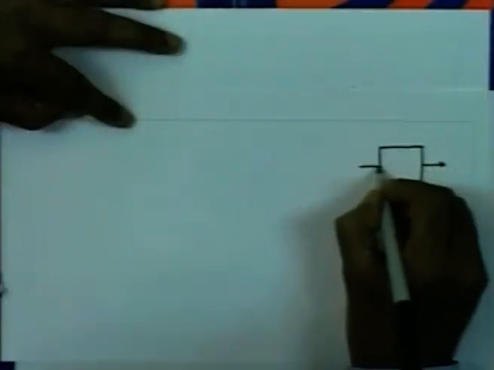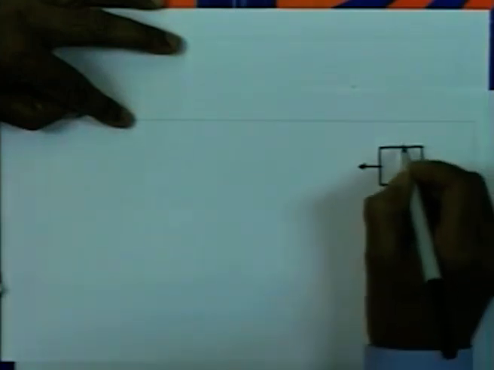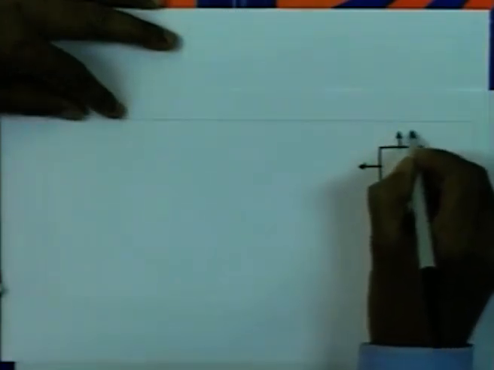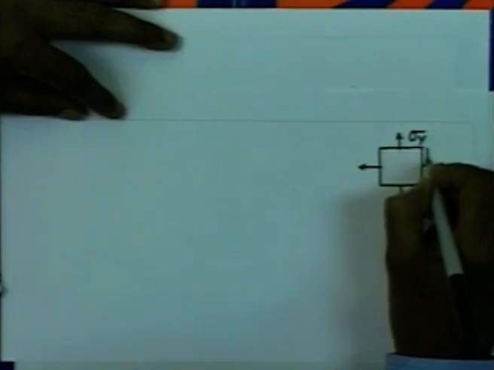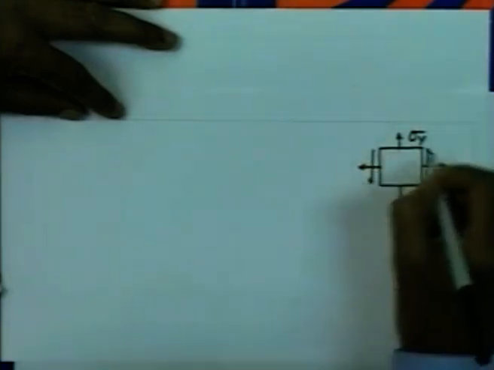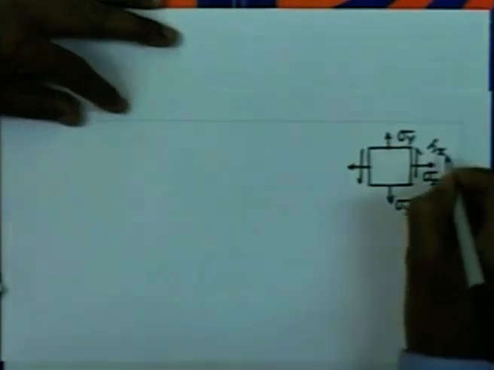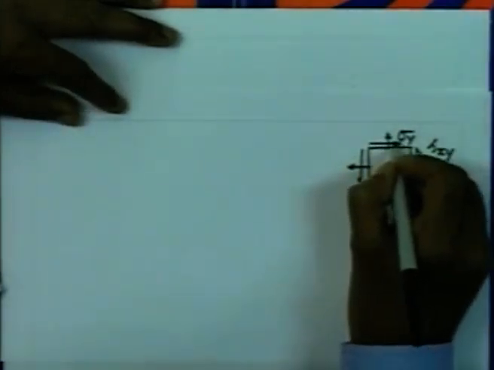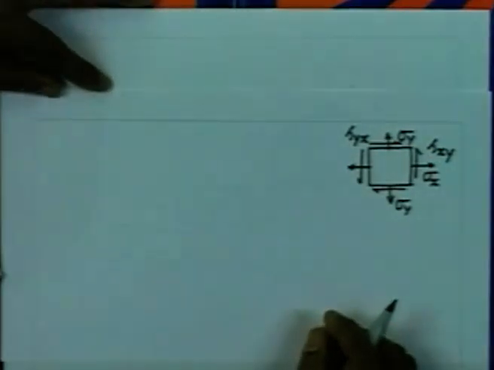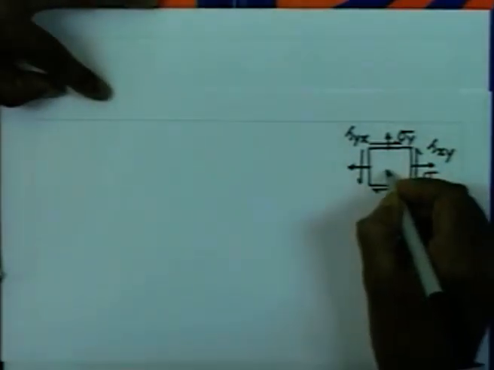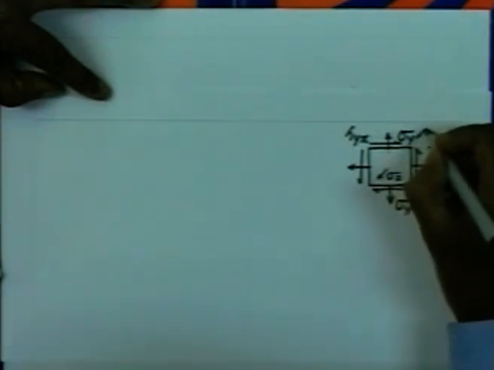So, a typical element here is going to be subjected to stresses like sigma x, sigma y, and then we have shear stresses tau xy and tau yx, and also we have the stress acting in the z direction, which is sigma z.